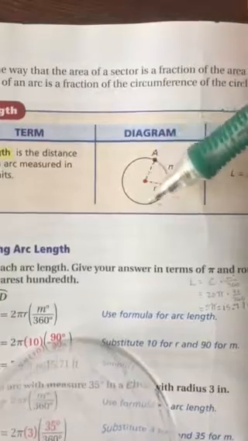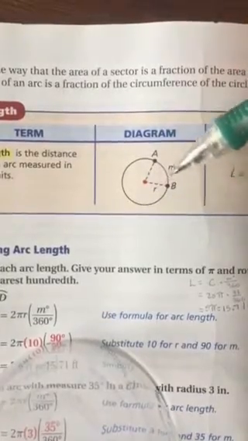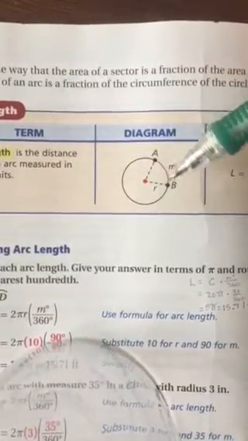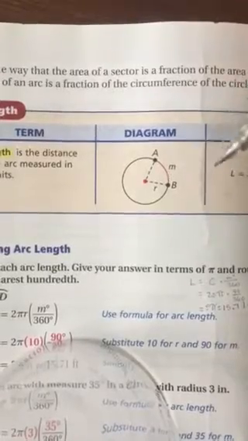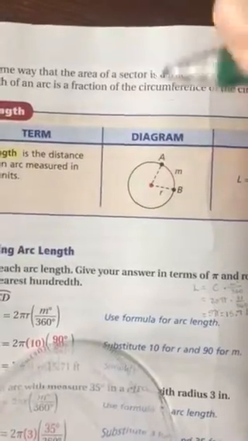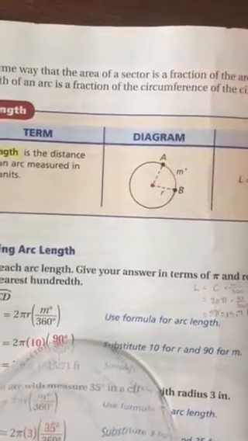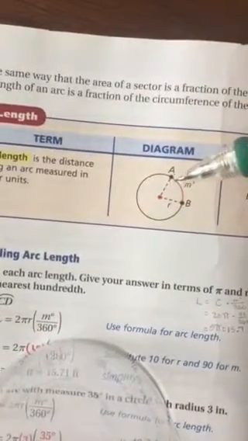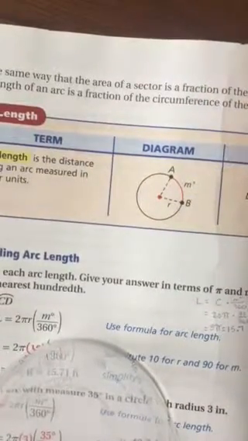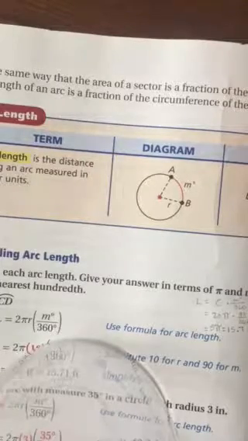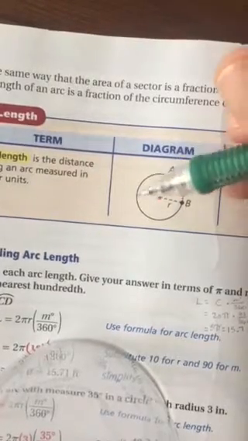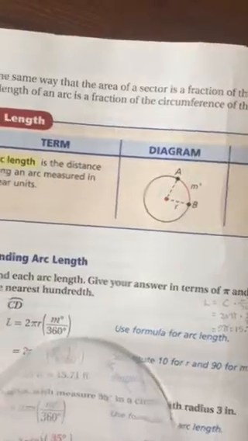Here we have the circumference of this whole circle. Our arc is measured m degrees. I'm going to put a little sign on there for us. Okay, so m over 360 tells us what fraction m is of the whole circumference.